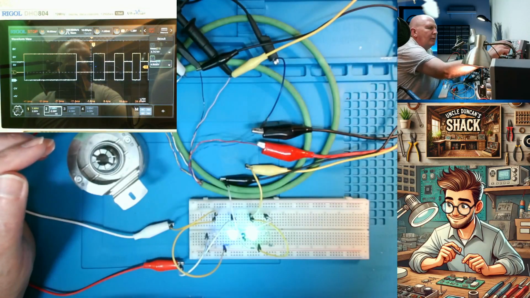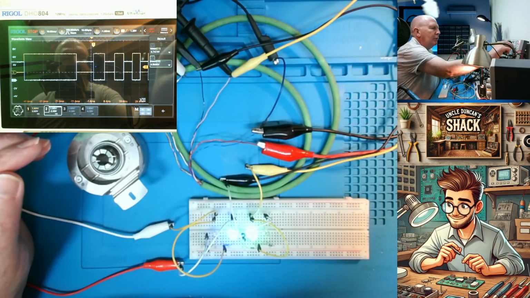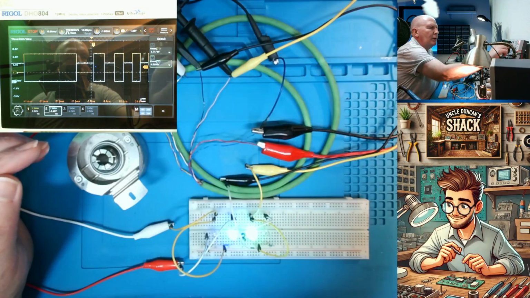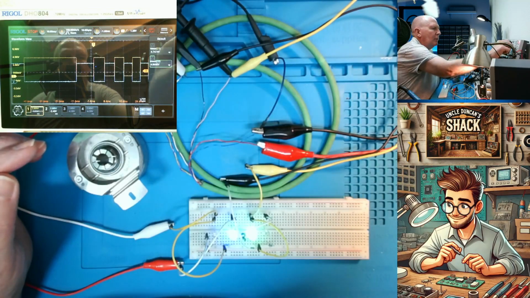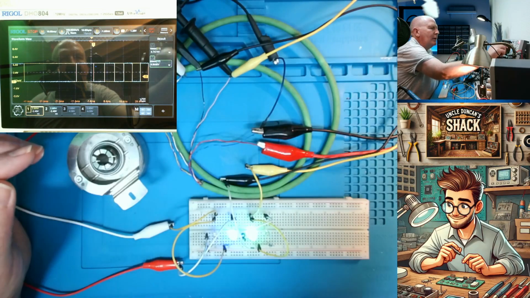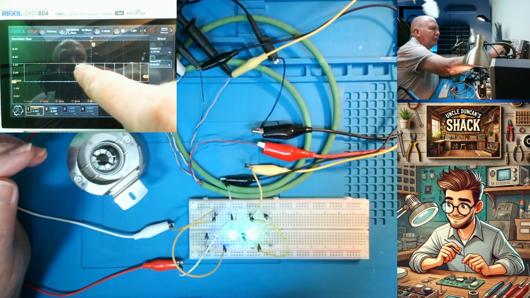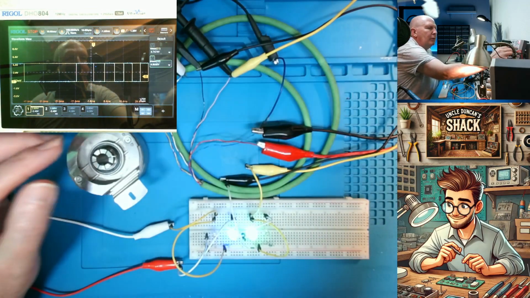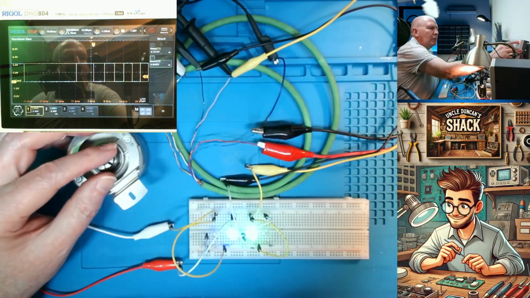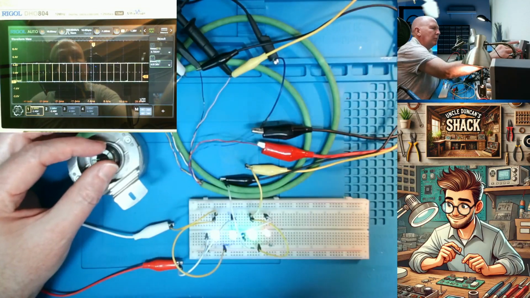So if I select this one, let's overlay them. Let's move that one down. Move that one down. So now you can clearly see where the one switches low, the other one switches high. Alright. So we're going to roll the scope again.